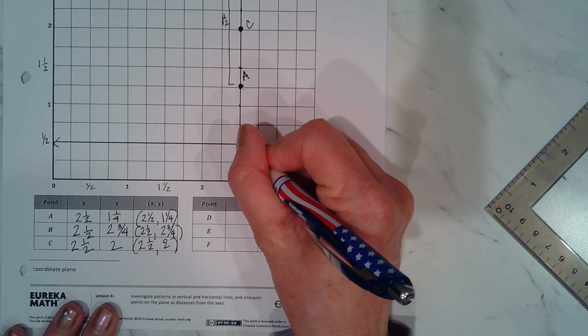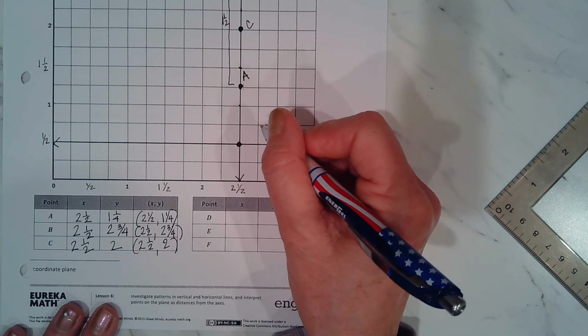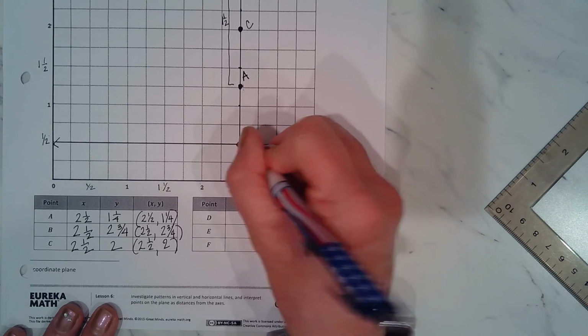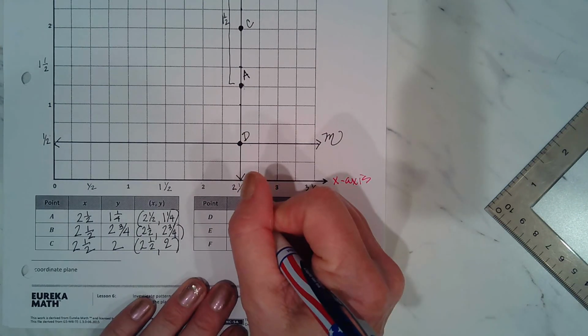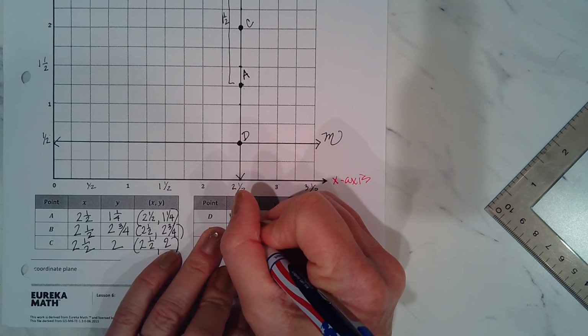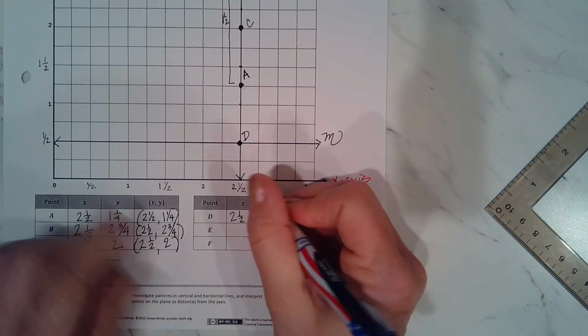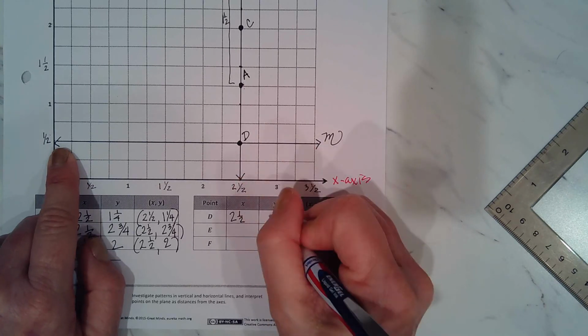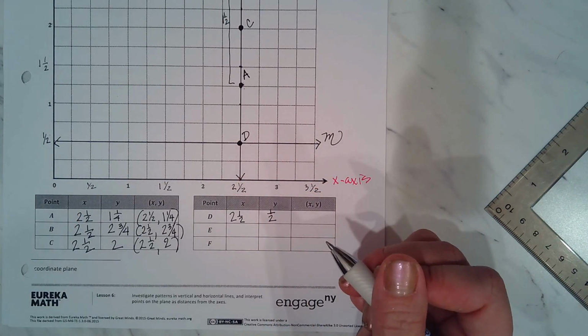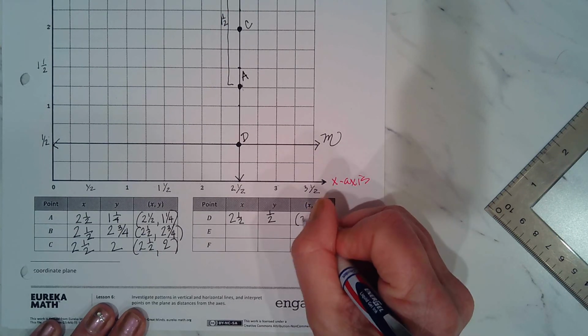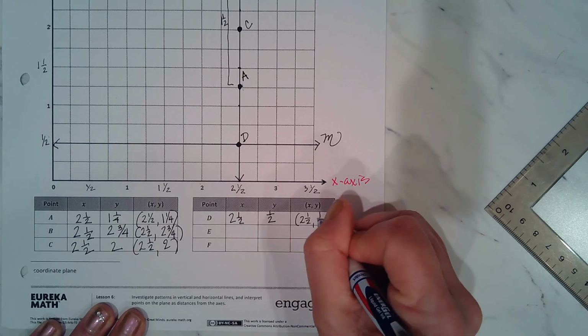So what is that point where line N and M intersect? And we're going to label that point D. So D ends up being 2.5 on the X and half on the Y. So our coordinates look like 2.5 by 1/2.